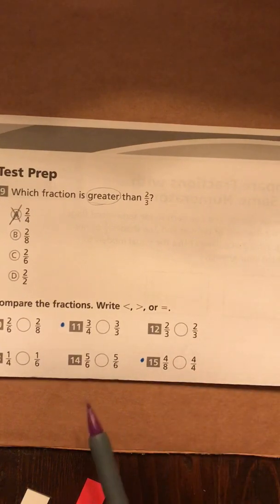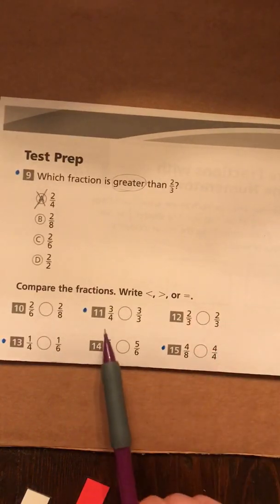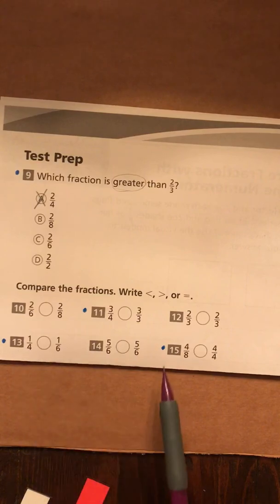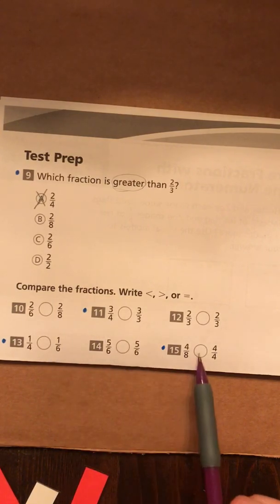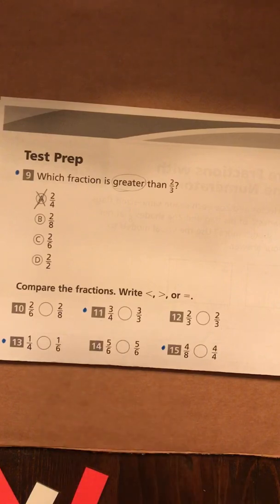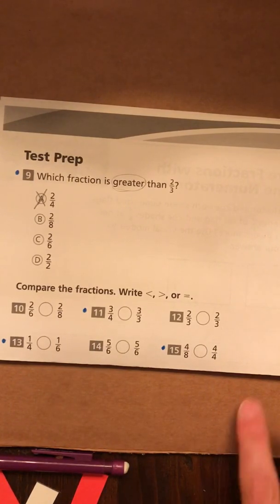Okay, friends, so we've worked a lot on comparing fractions. So numbers 11, 13, and 15 are just like number 9 and just like the problems that we did on the other side of the paper. So I want you to go ahead and pick a fraction tool or maybe use different fraction tools and go ahead and solve 11, 13, and 15. Pause your video, and when you're done with those 3 problems, you can press play.